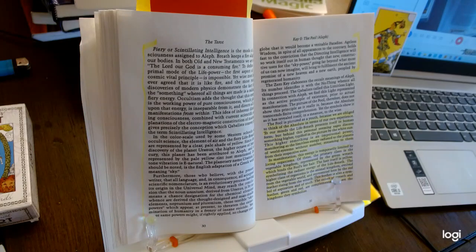This idea of inherent directing consciousness, combined with current scientific explanations of the electromagnetic constitutions of matter, gives precisely the conception which Kabbalists convey by the term scintillating intelligence.